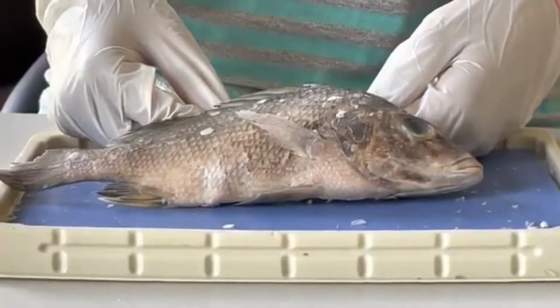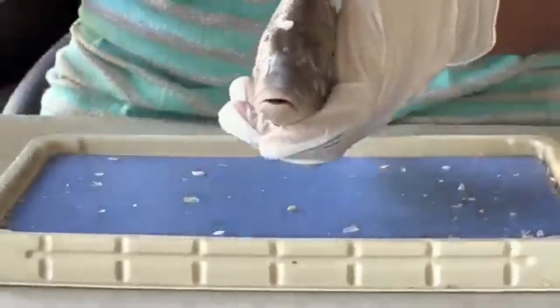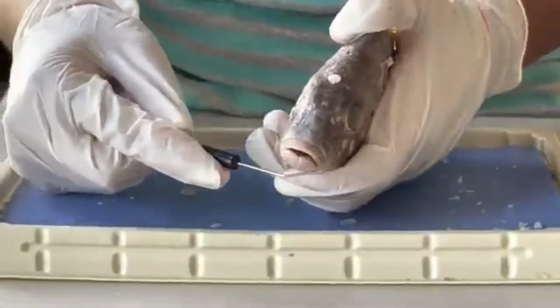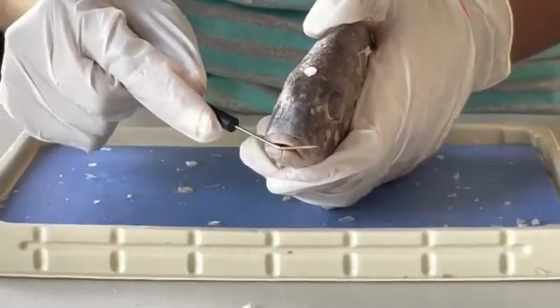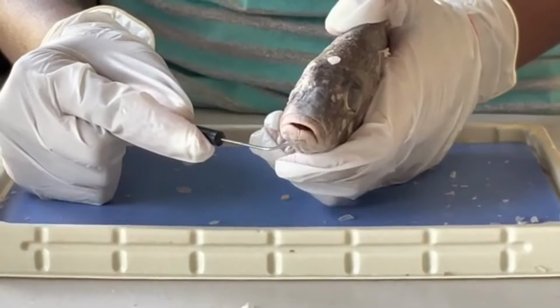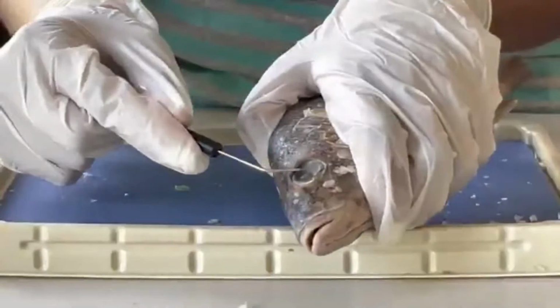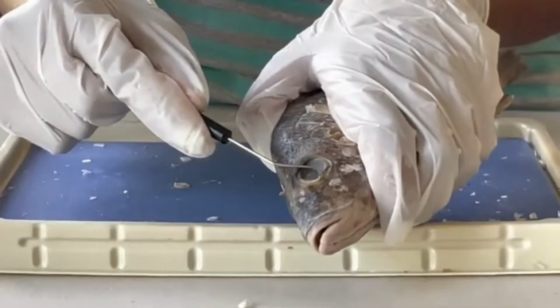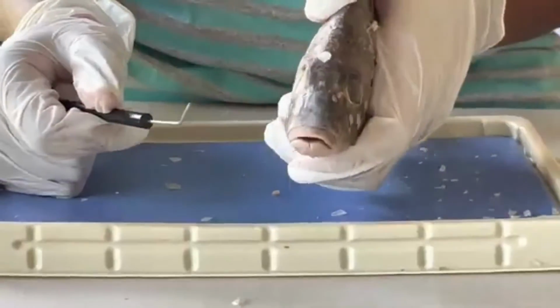Now, let's start with the external anatomy. This is the jaw of the fish. The top jaw is the maxilla, and the bottom jaw is the mandible. Here are the eyes of the fish, and they work very well to help the fish see underwater.